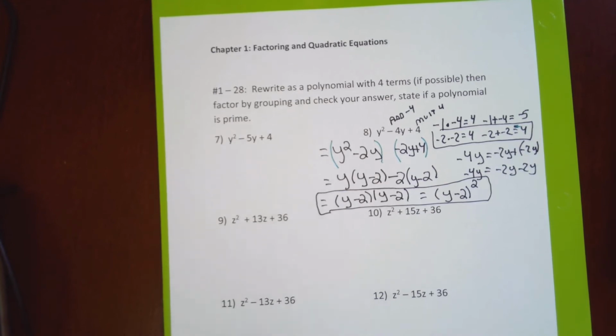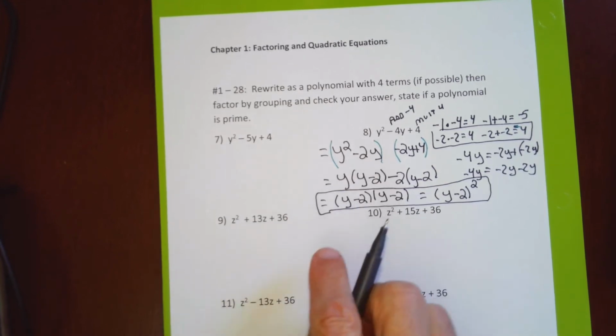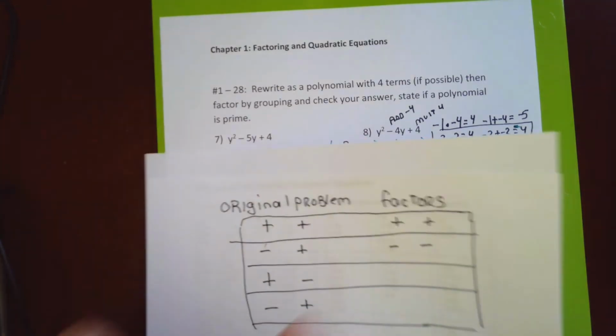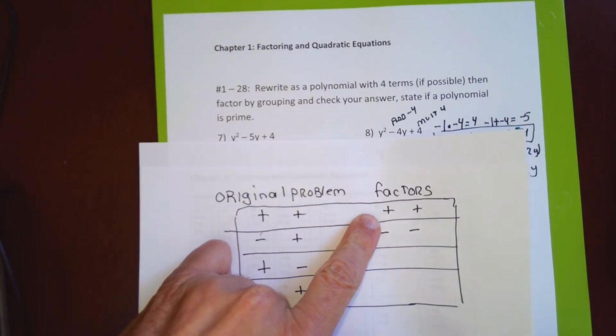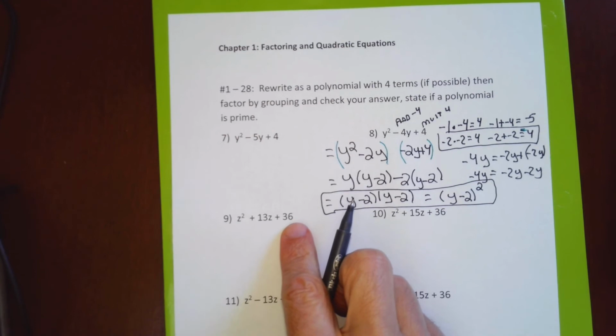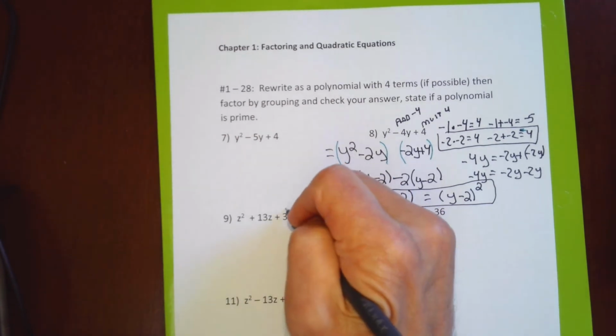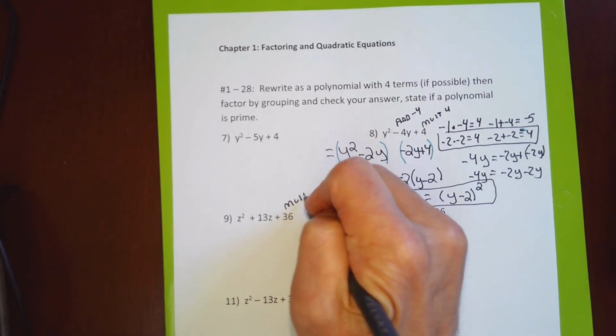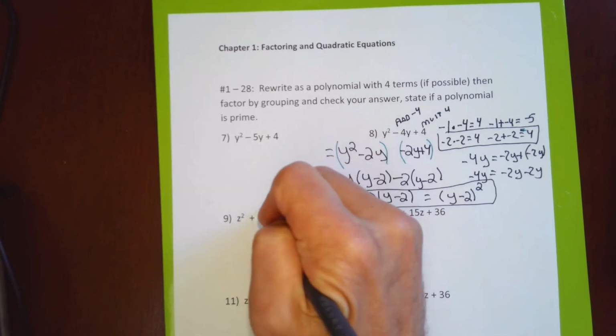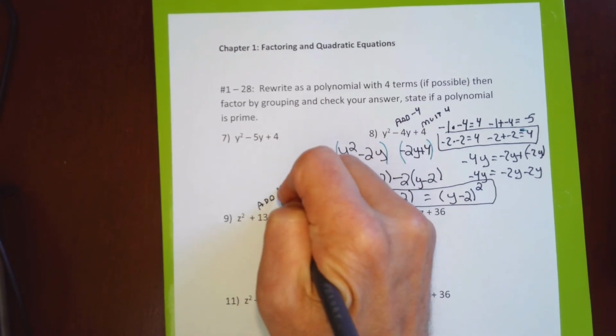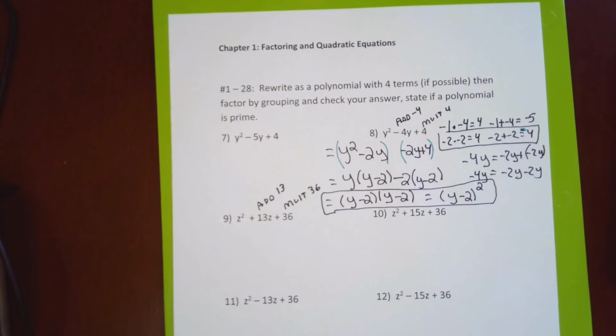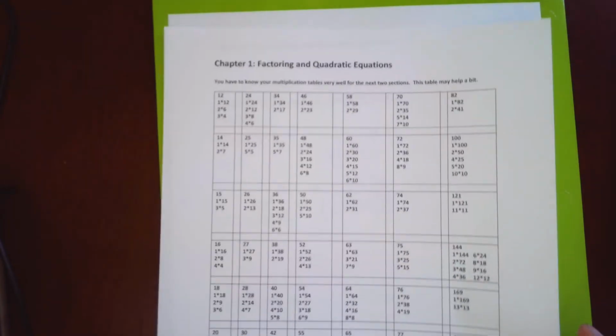All right, let's do 9 together. For 9, the signs are plus and plus, so I'm worried about plus plus and not worried about any minuses. I need to find the factors of 36. So I need to find numbers that multiply to 36 and add to 13. This is when I'm going to have to pull out my sheet.